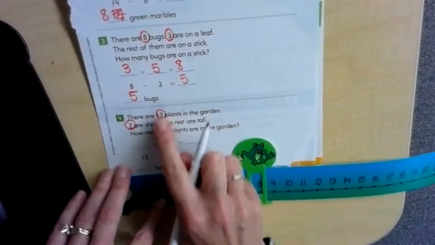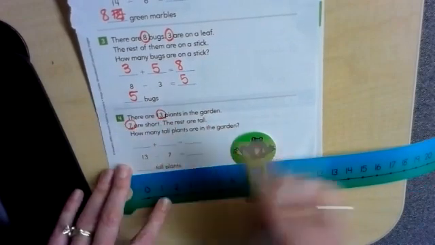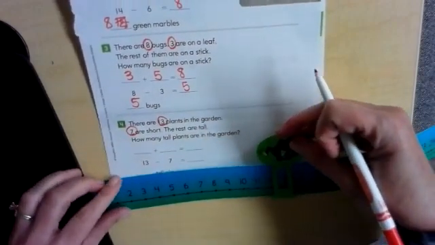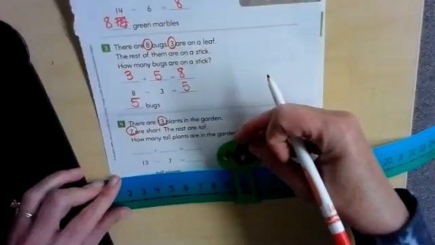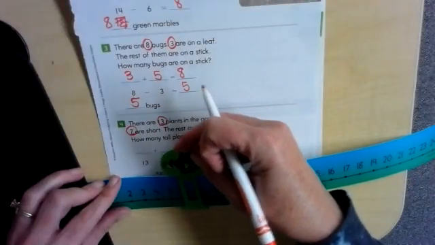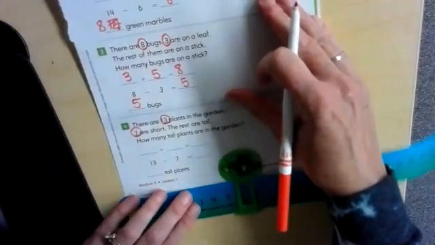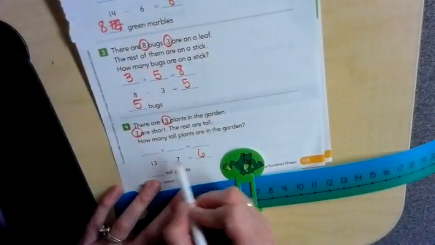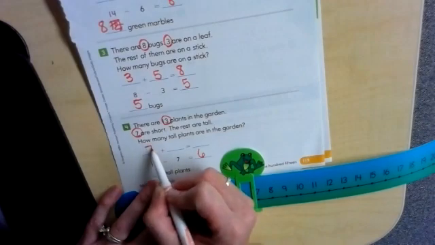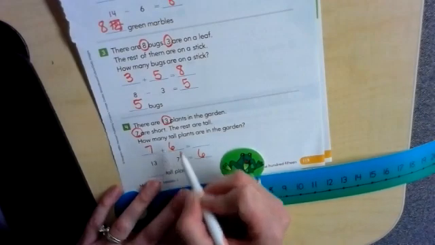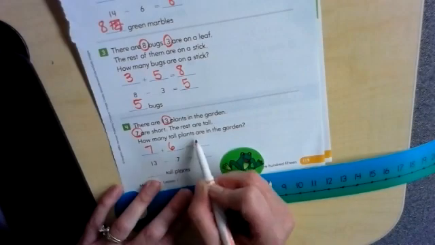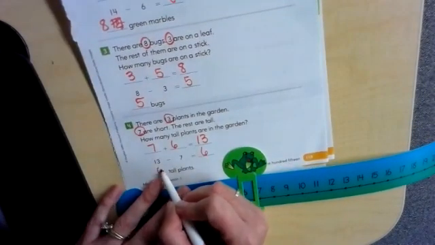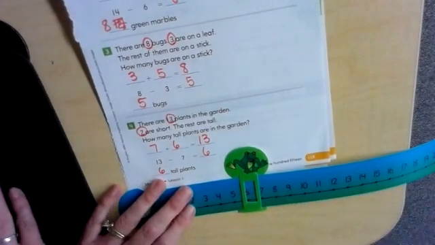Okay, so we have 13, and we're going to take away 7. 13 and jump back 7. So I have 13. I'm going to jump back 1, 2, 3, 4, 5, 6, 7. 13 minus 7 equals 6. If I take this and put it in an addition problem, I'm going to put my 7 and my 6. 7 plus 6 equals this 13. And there's going to be 6 tall plants in all.